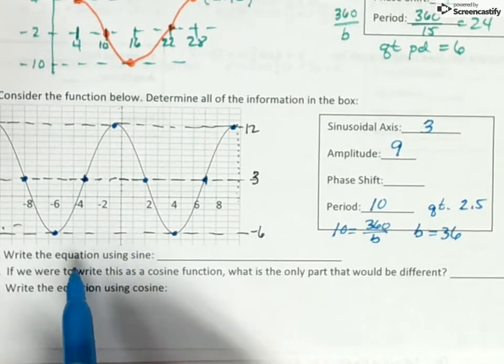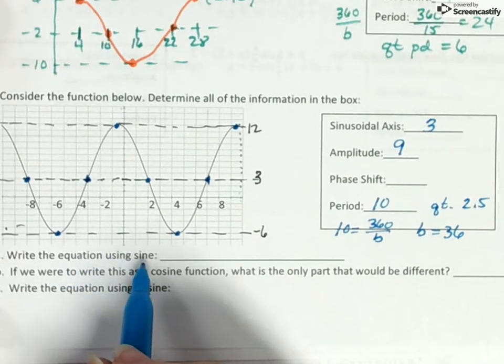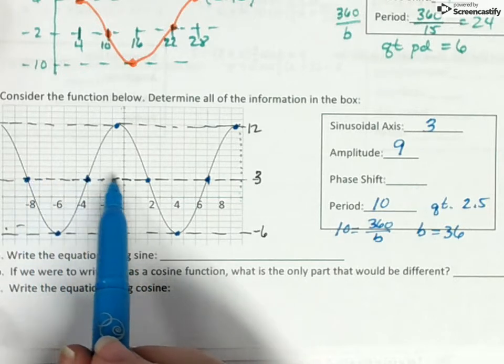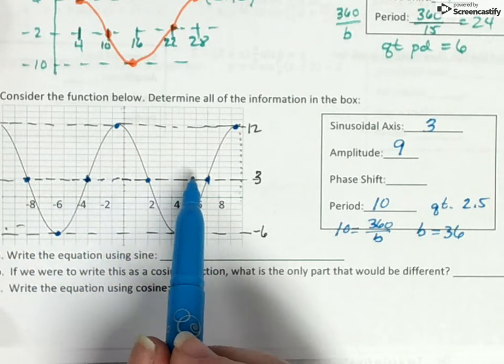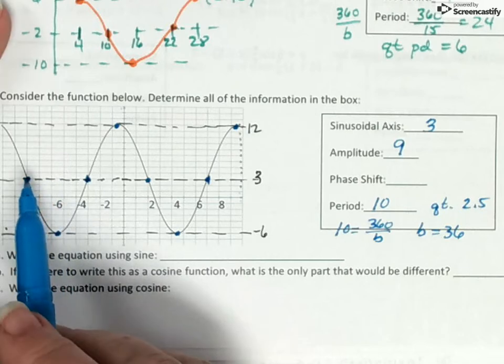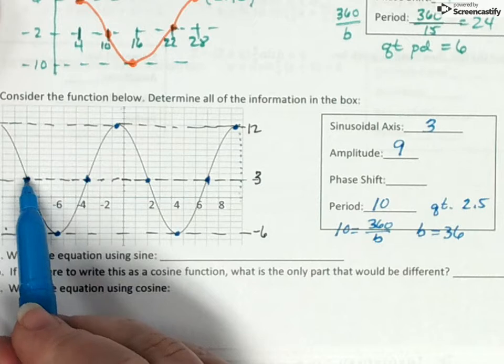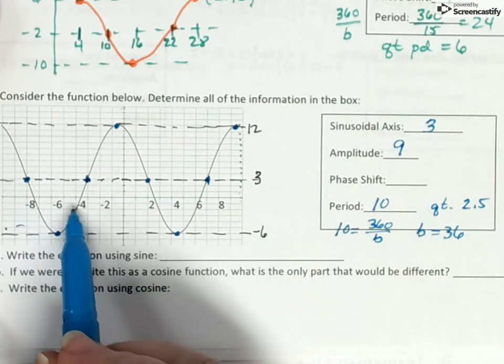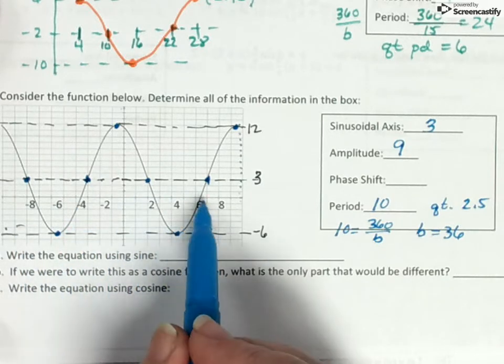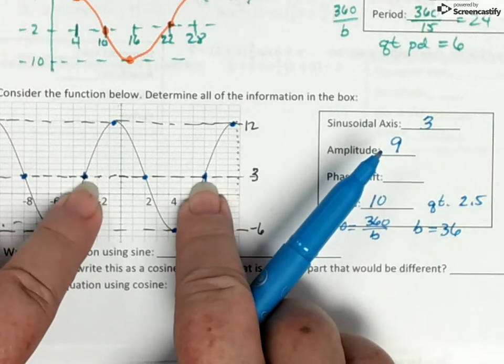The next thing we look at is they told us to write the equation using sine. Sine starts at the midline, so we're going to use one of these critical points. There are 4 places we could start it. I would always prefer, if possible, to draw a positive sine, so I'm not going to start it where the first thing it does is drop. So I'm going to start it at one of these two.